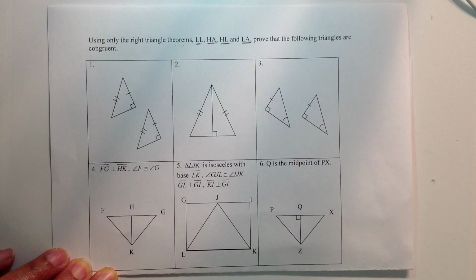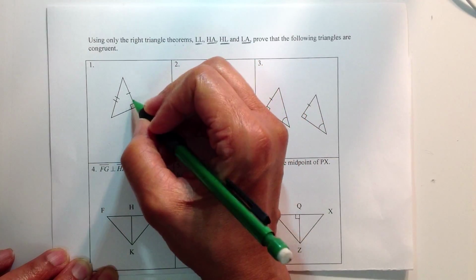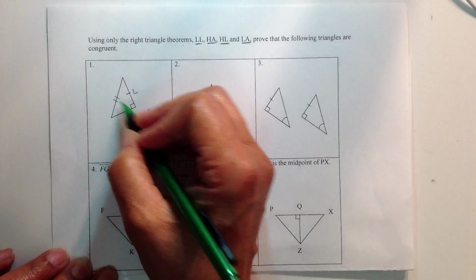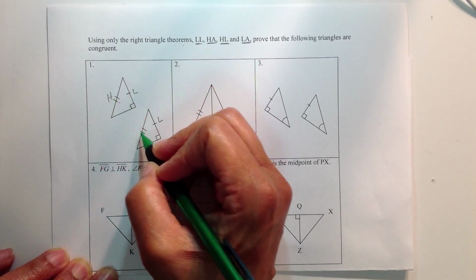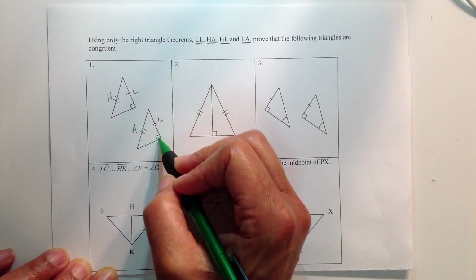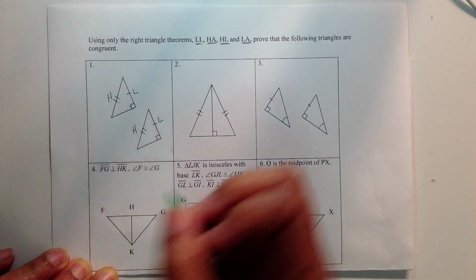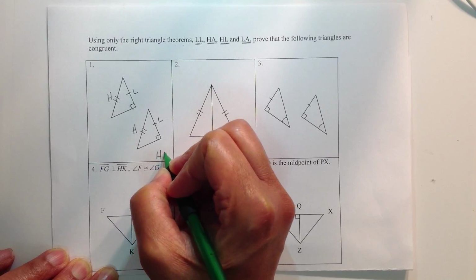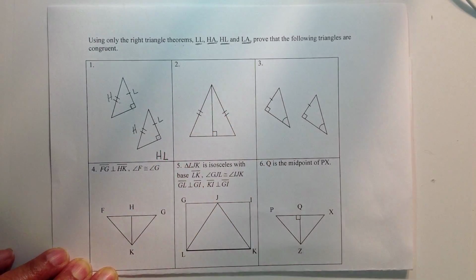right triangle is congruent. So here I have legs that are congruent, and the hypotenuse of these 2 right triangles are congruent. So I can prove these triangles are congruent using hypotenuse leg.